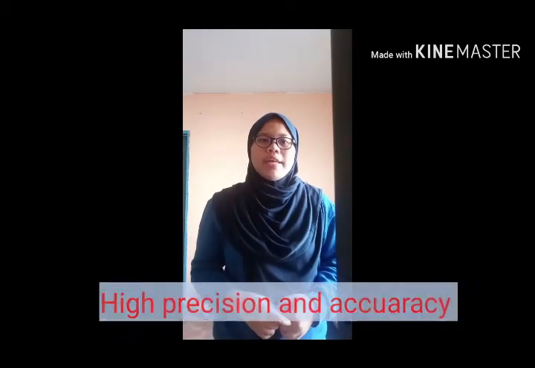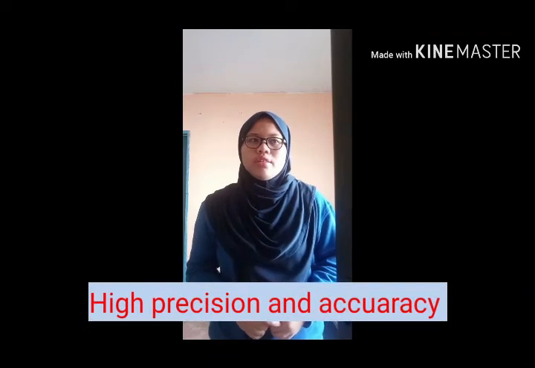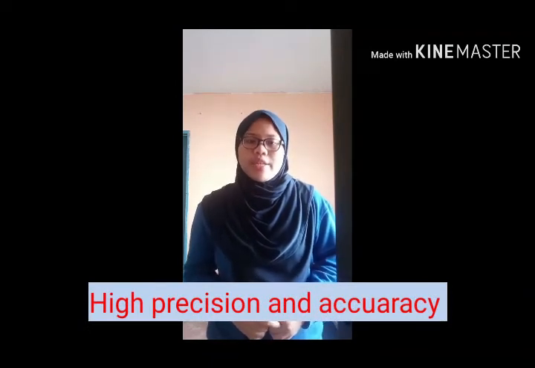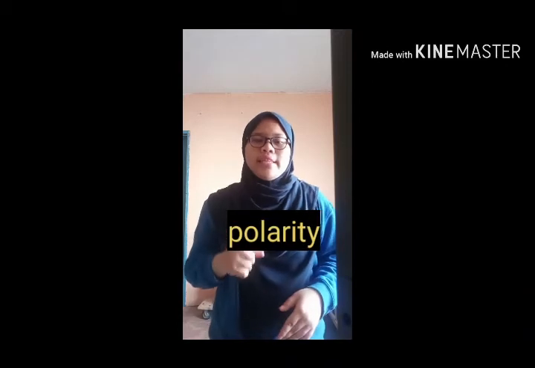Next is high precision and accuracy in quantitation based on peak area measurement. For example, no discrimination of components through volatility, polarity, and concentration.